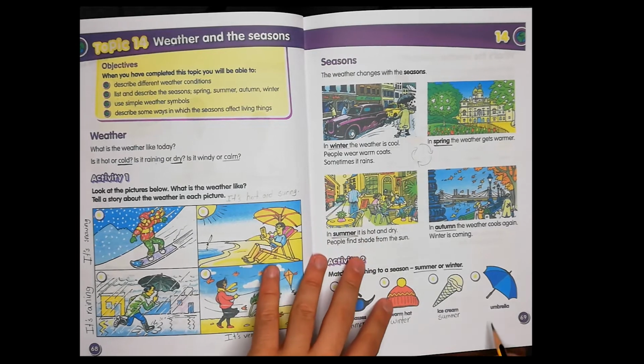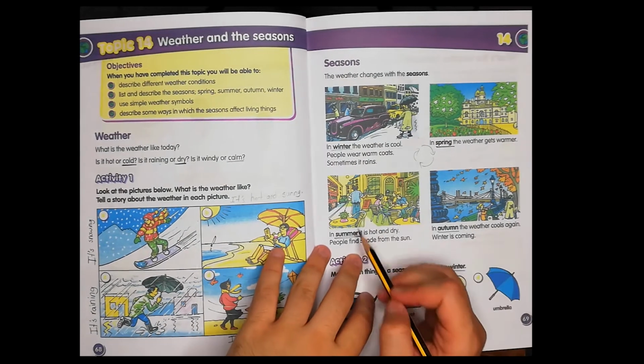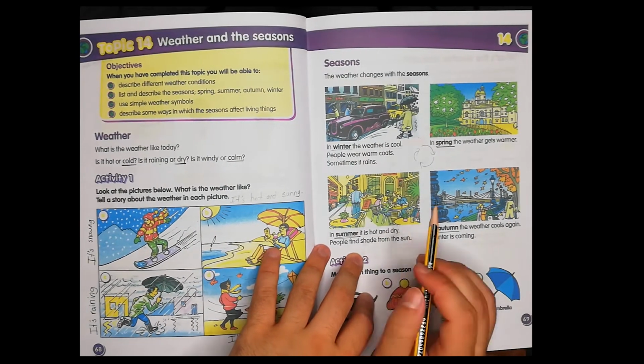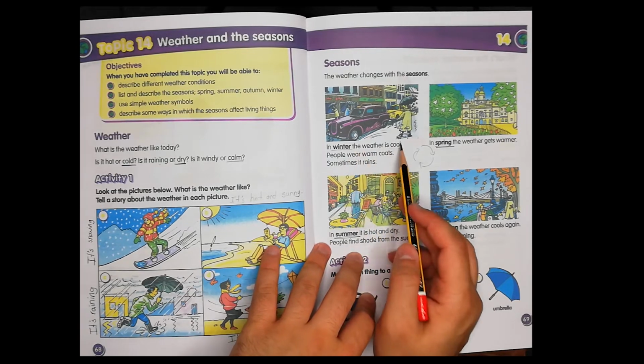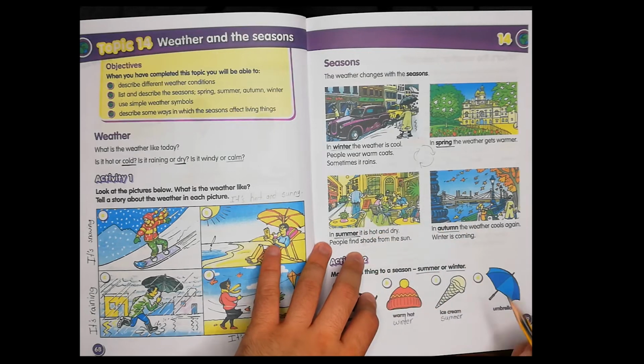Umbrella is what we use when it rains. Let's see. In summer it is hot and dry, so no. In winter the weather is cool. People wear warm coats. Sometimes it rains. So umbrella is used in the winter.